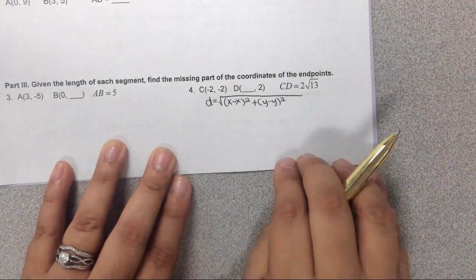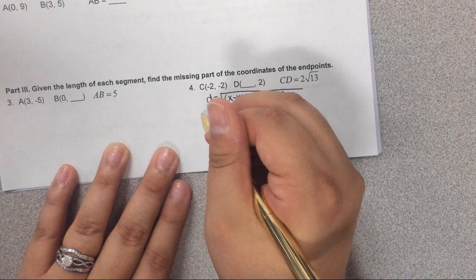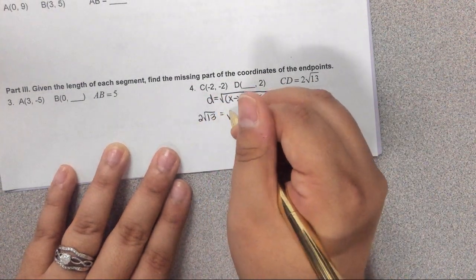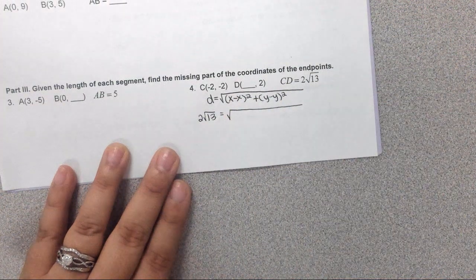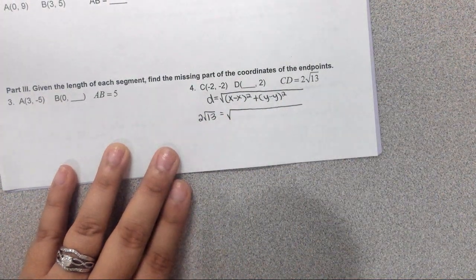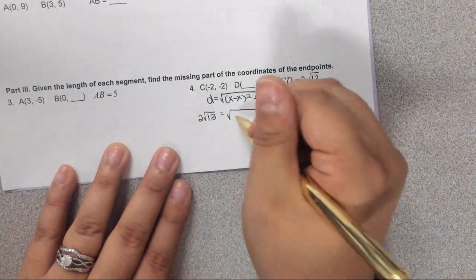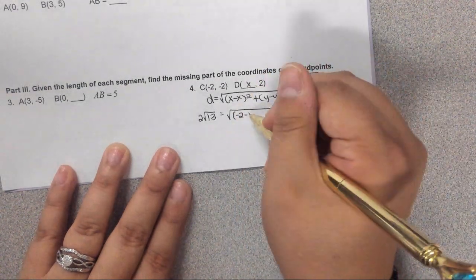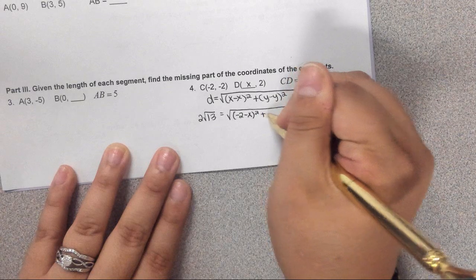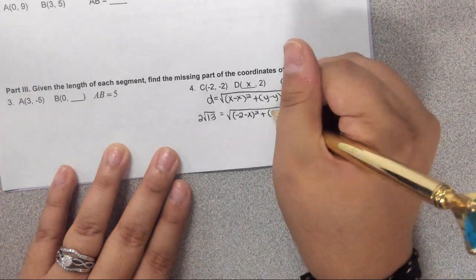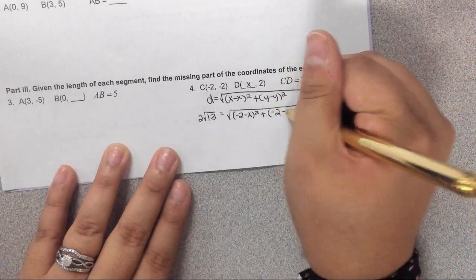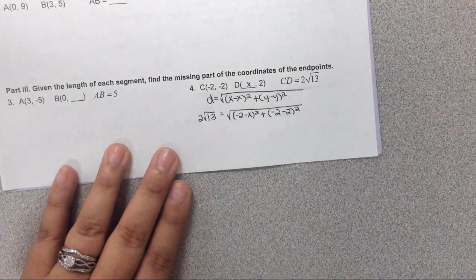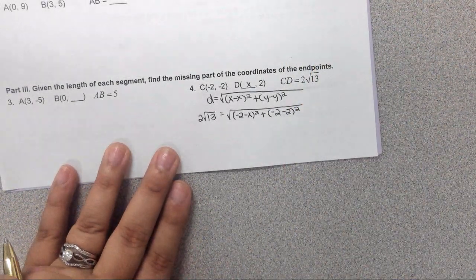My distance is what? 2 square roots of 13 equals, focus please, what's my first x? Negative 2 minus x squared plus negative 2 minus 2 squared. What do we do first?